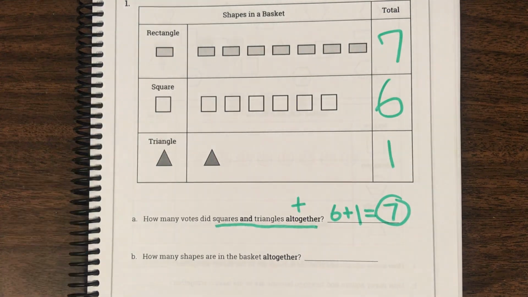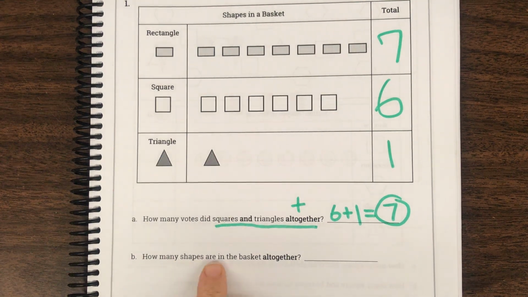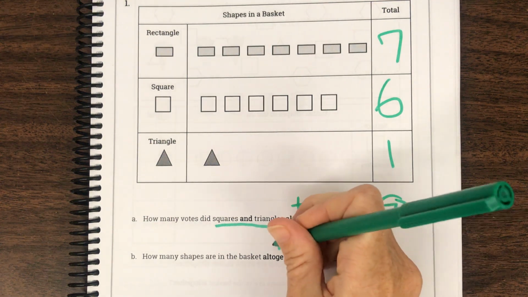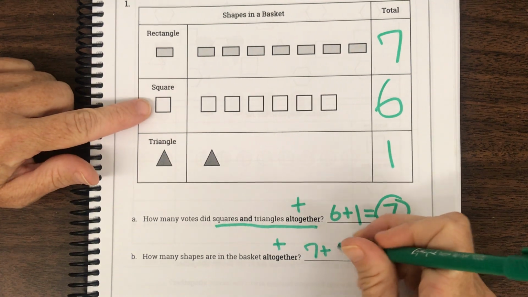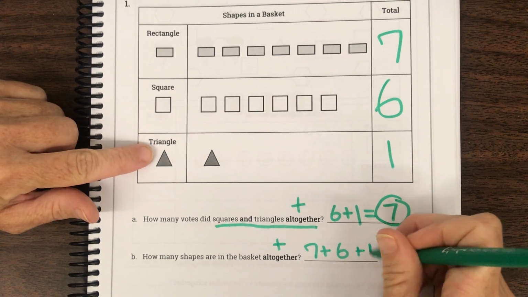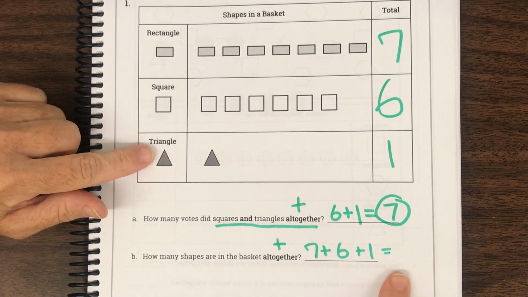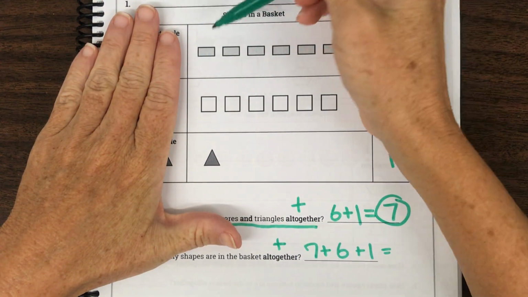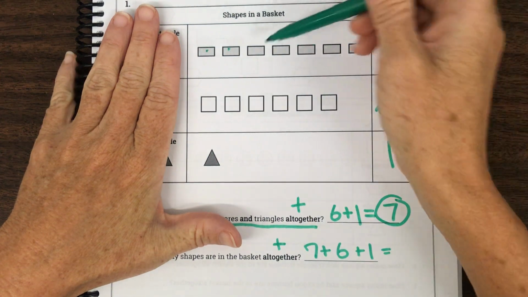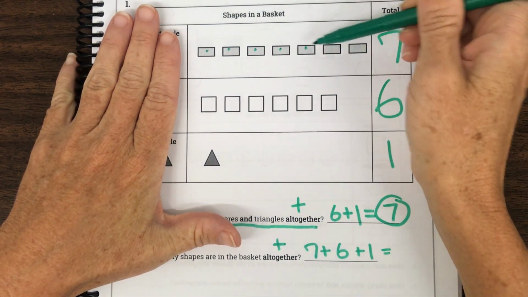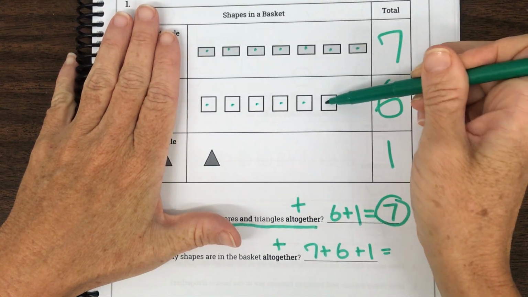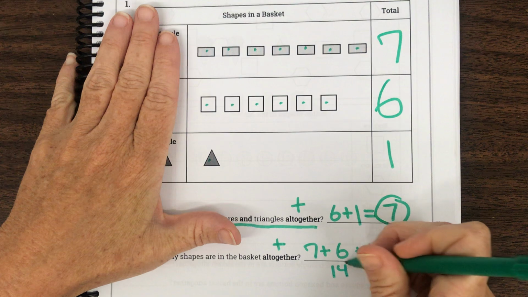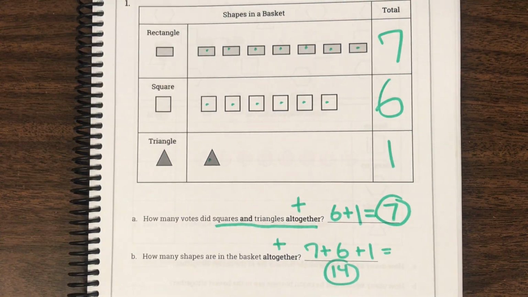Okay, let's look at our next question. How many shapes are in the basket all together? So all the shapes all together. Well, there's 7 rectangles, there's 6 squares, and there's 1 triangle. So we could add this, or we could just count all of our shapes. We might just count them. 1, 2, 3, 4, 5, 6, 7, 8, 9, 10, 11, 12, 13, 14. There are 14 shapes in my basket.